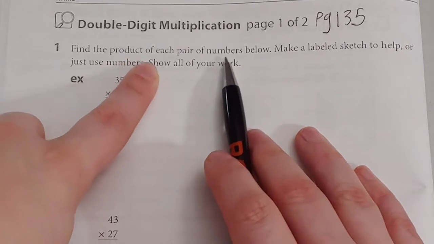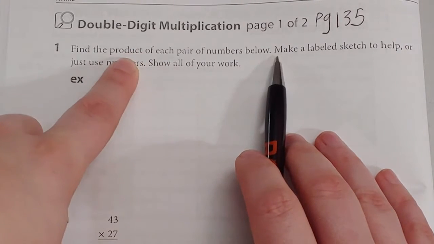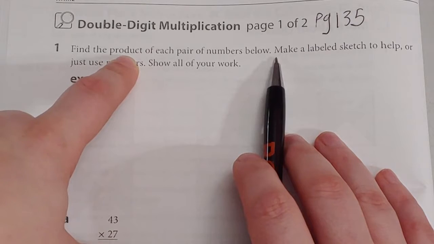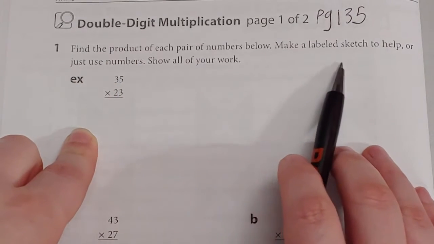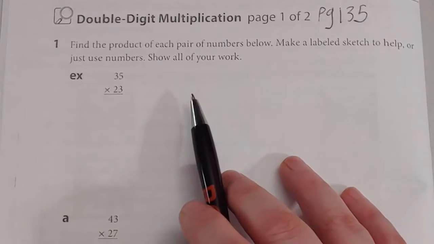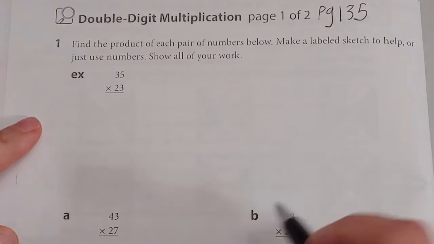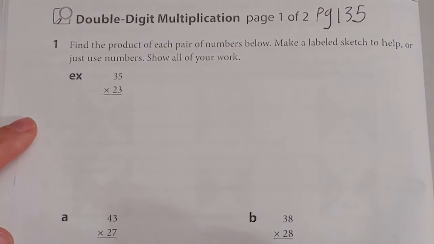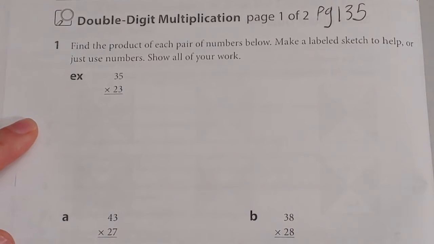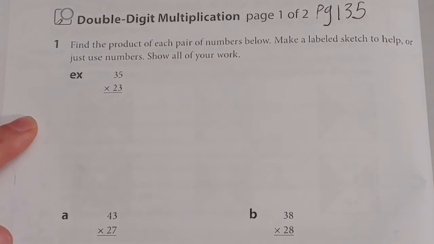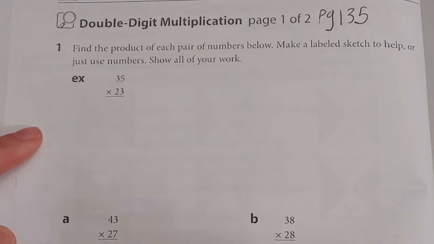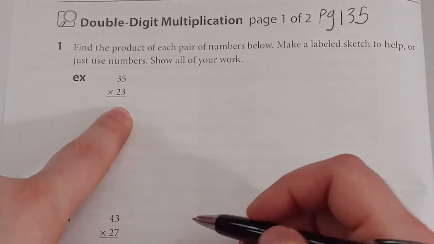Directions say we're just going to find the product. Product is the answer to a multiplication problem of each of these pairs. Make a labeled sketch or use numbers. Make sure it's all your work. So we are going to use an area model since that's what we practiced yesterday. Make sure we still have a good hold on that. Pause here and solve this first one.